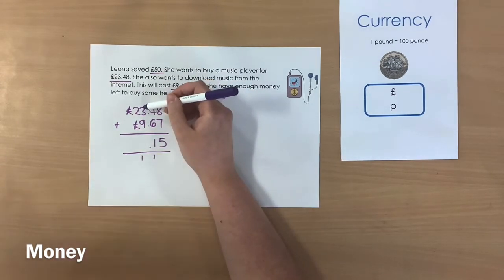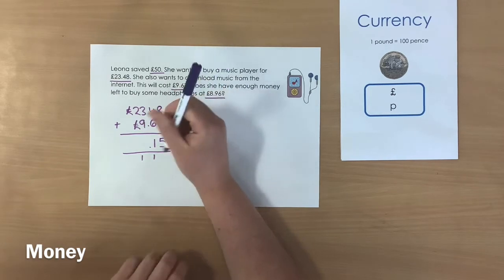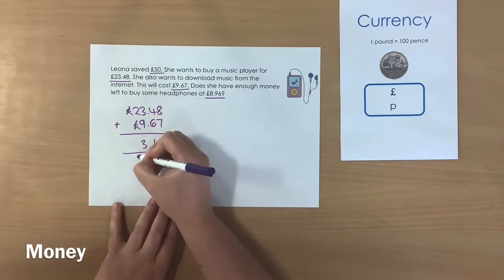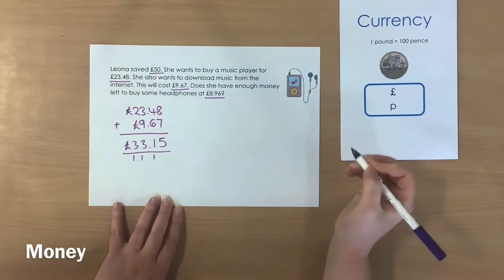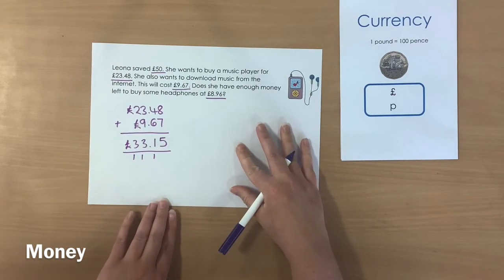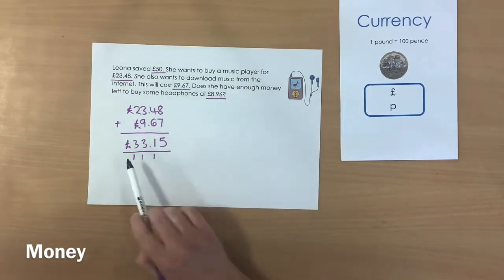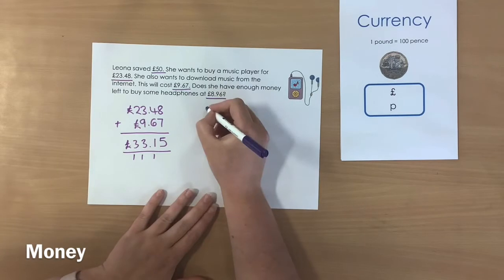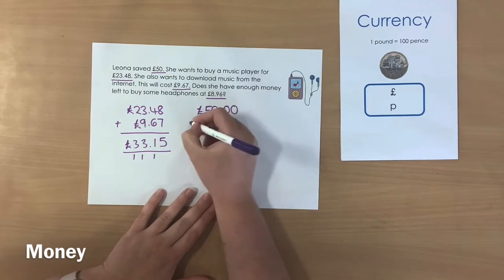And then I've got £3 add £9 is £12, add £1 is £13, regroup again. So that means that she spends £33.15. Now I can subtract that amount from the £50 that she saved at the beginning.